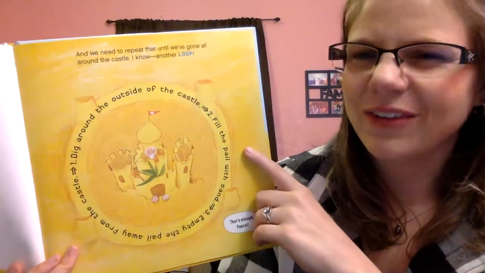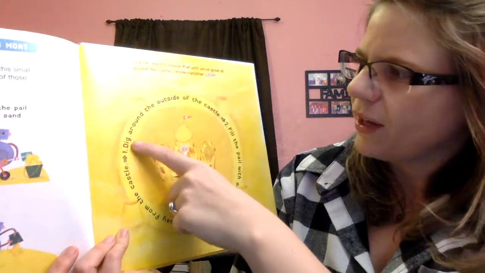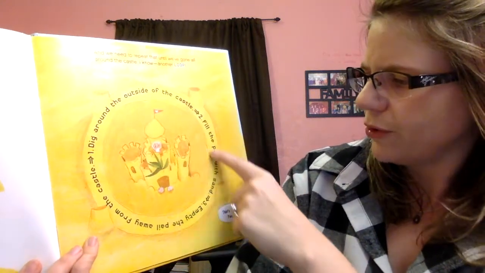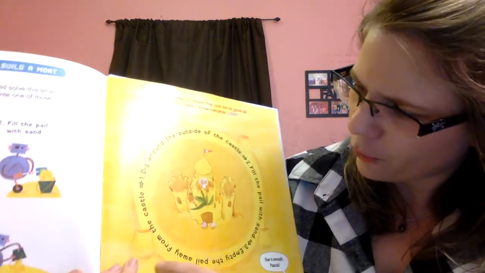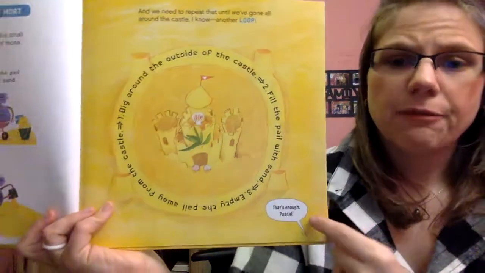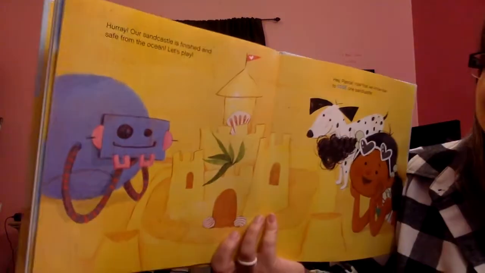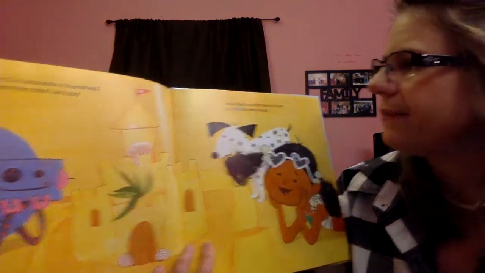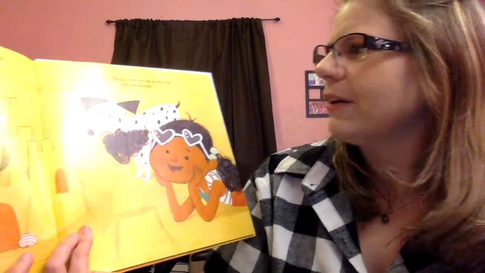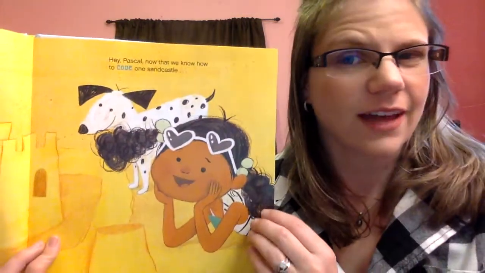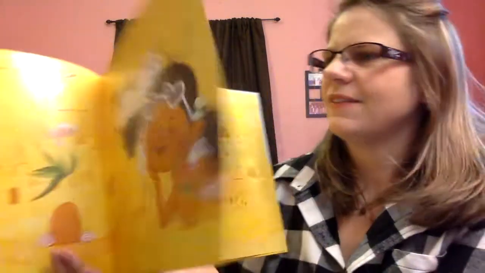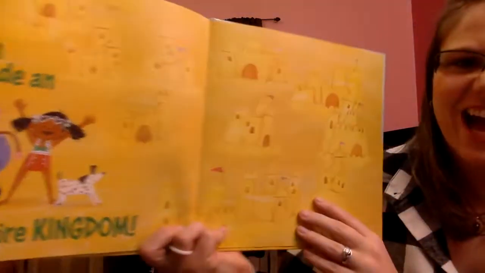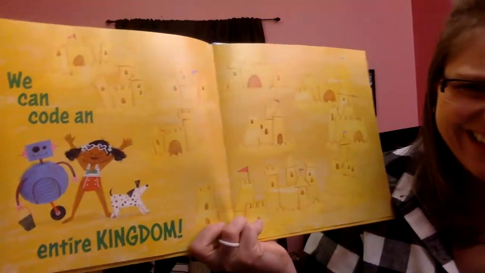I know, another loop. Number 1, dig around the outside of the castle. Number 2, fill the pail with sand. Number 3, empty the pail away from the castle. That's enough, Pascal. Hooray! Our sandcastle is finished and safe from the ocean. Let's play. Hey, Pascal, now that we know how to code one sandcastle, we can code an entire kingdom.